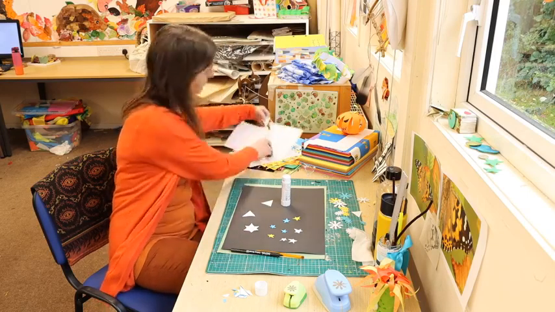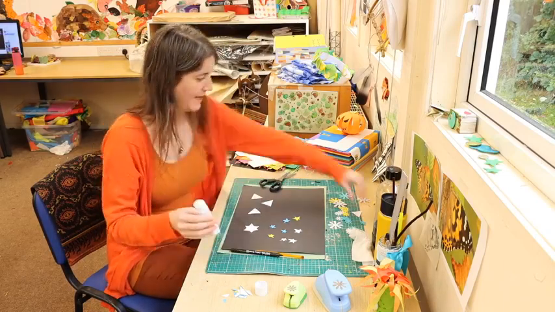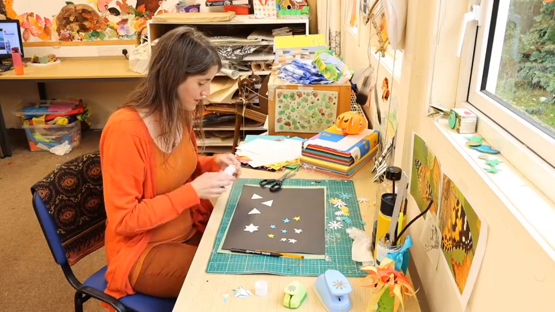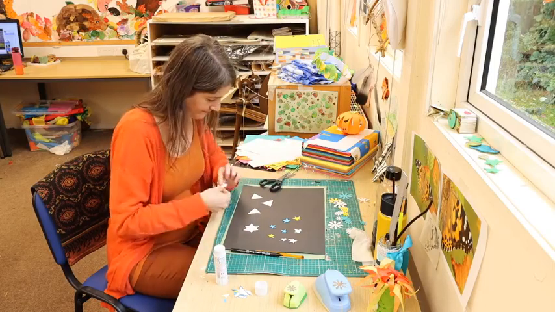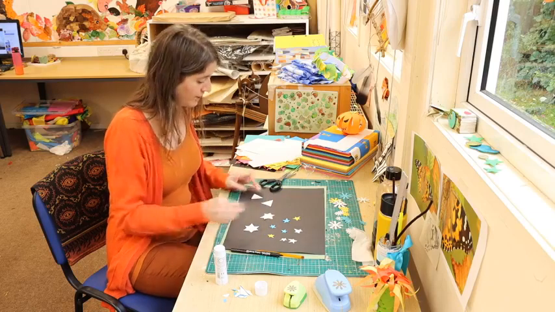So I'll just cut that out. How many have I got? There. So I'm just dabbing the glue in the middle and then putting one triangle over the top of the other.